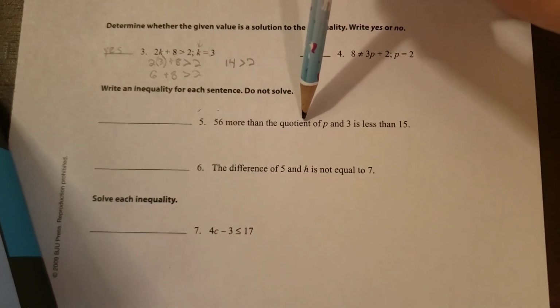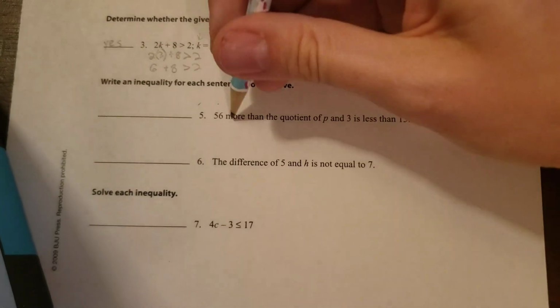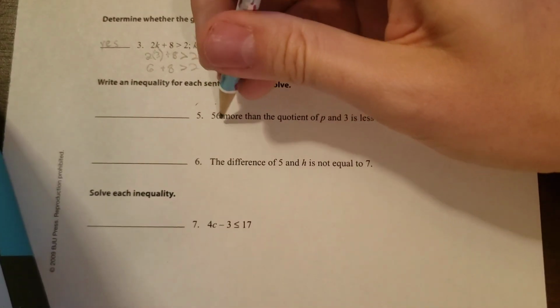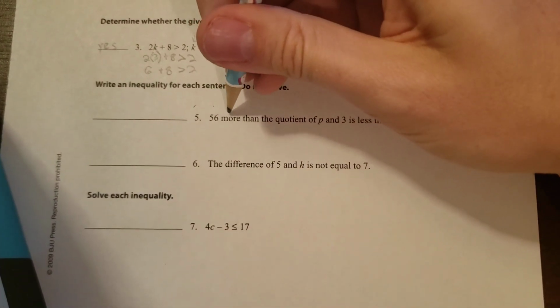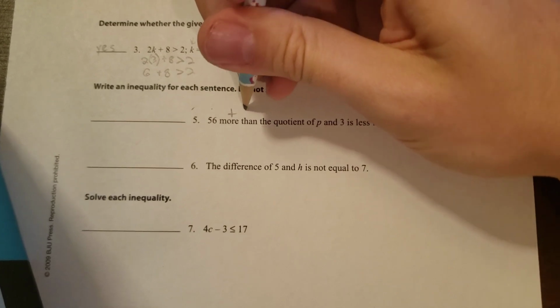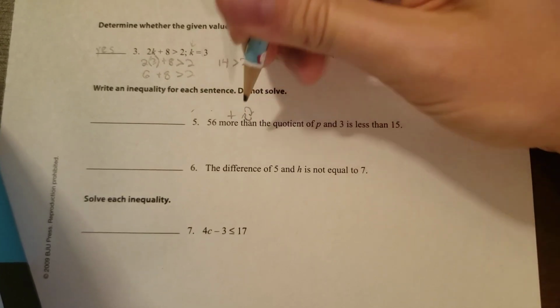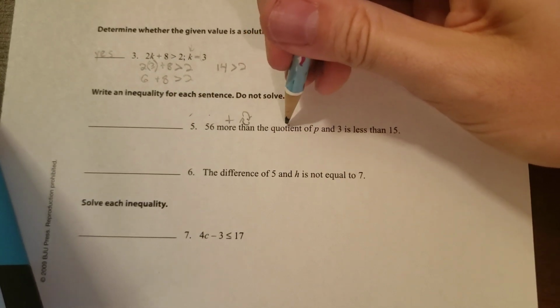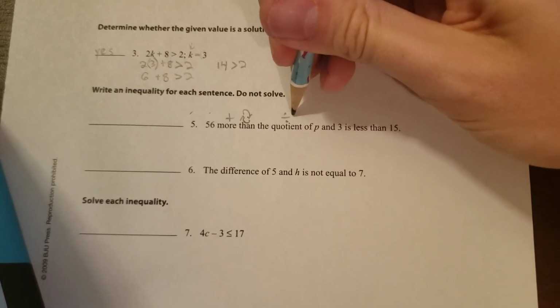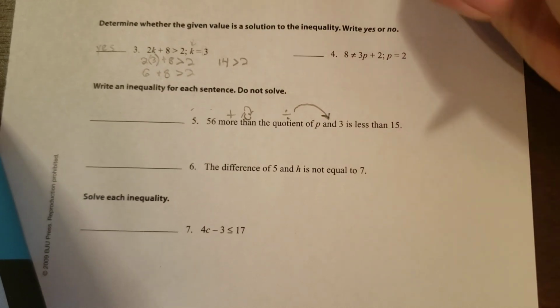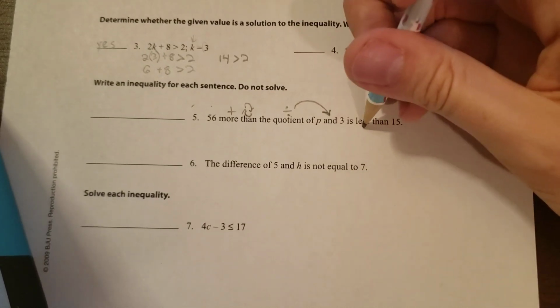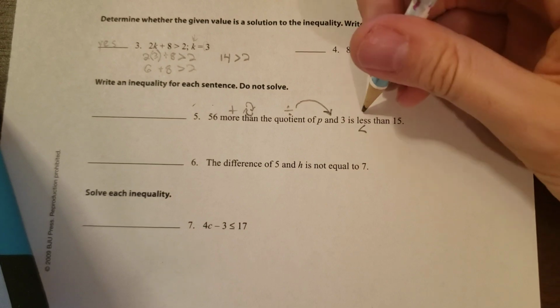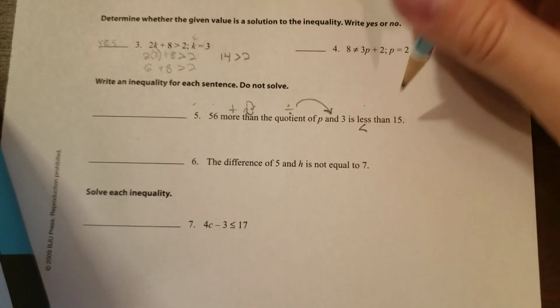56 more than the quotient. Okay, so 56 more than, so this is going to switch it. The quotient of, so I don't have numbers, so I know I'm going to put the division where I see my "and", which is less than 15.